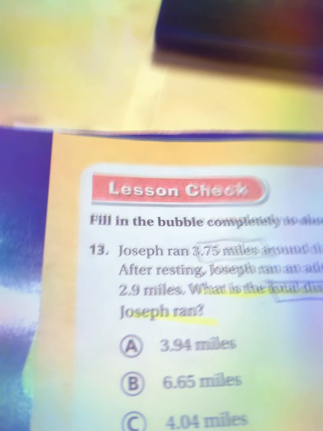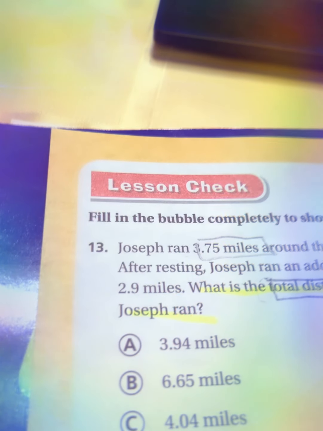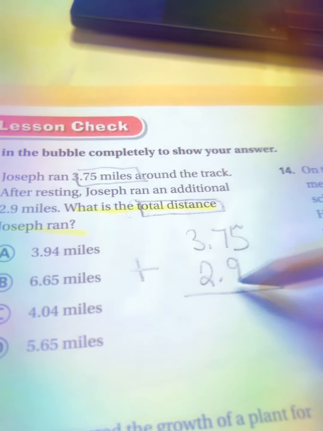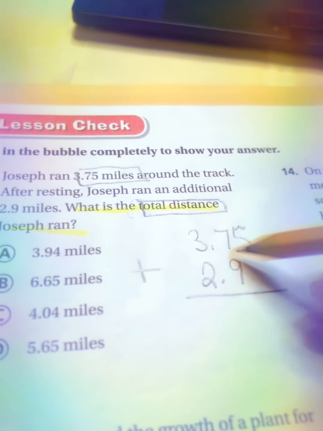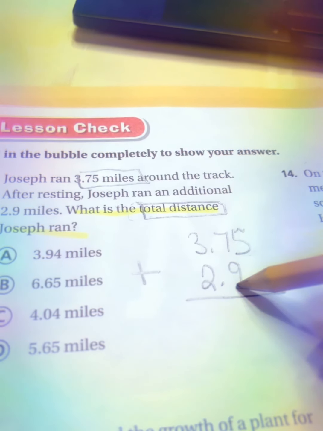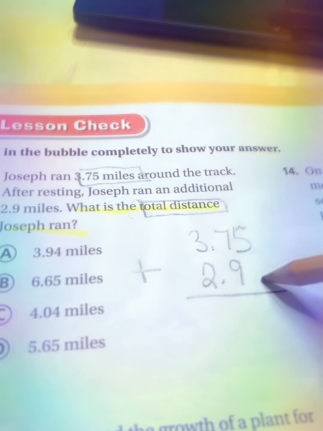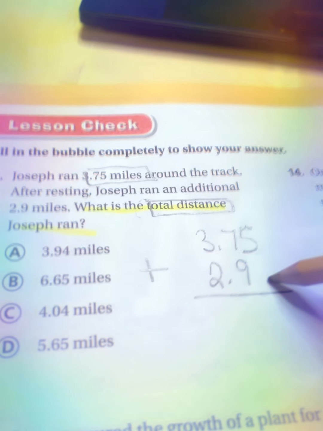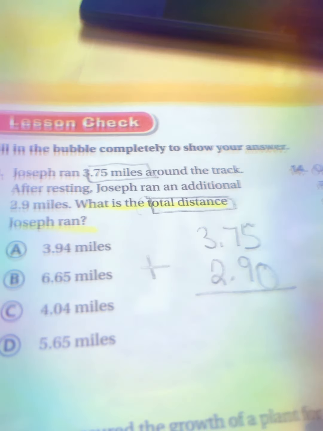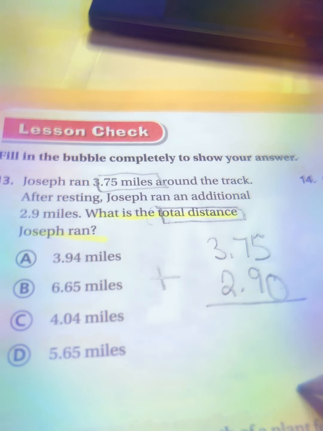So if I'm going to have a total, my operation would be, I can only do one thing, and that would be add or multiply. But in this case, I think I'm going to add because it's not measuring groups. Now, as I can see, I have 3 wholes, 7 tenths, and 5 hundredths. Then I have 2 wholes and 9 tenths. What should I do with this space? Well, in this space is where the 0 goes. 0 is our what? Our hero. That is right. So now I'm going to go ahead and add my problem.